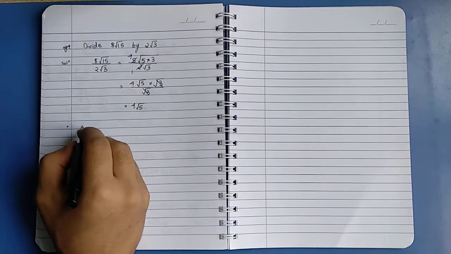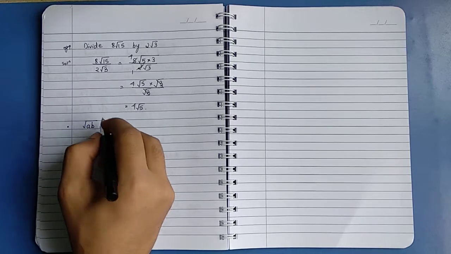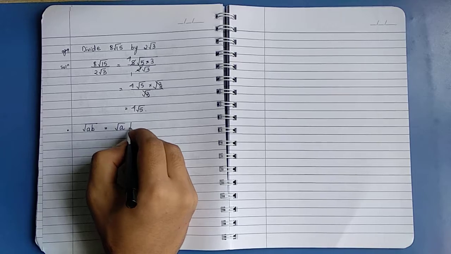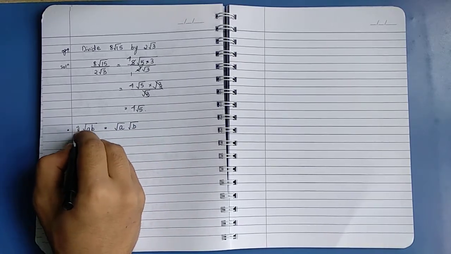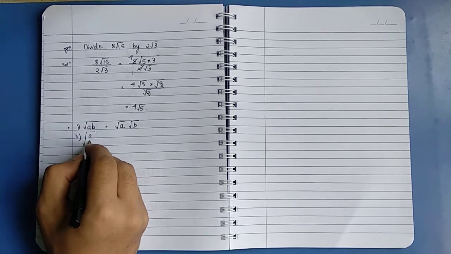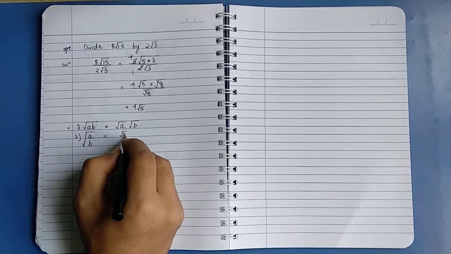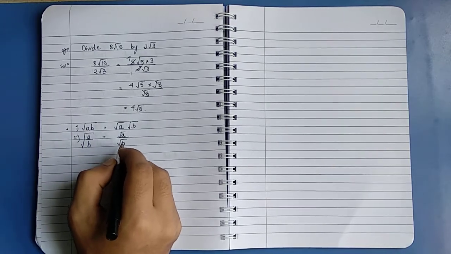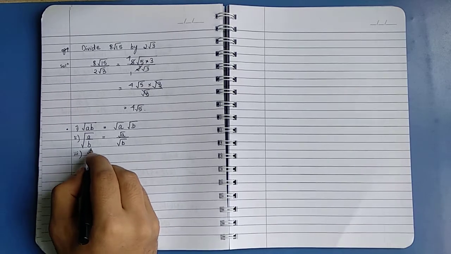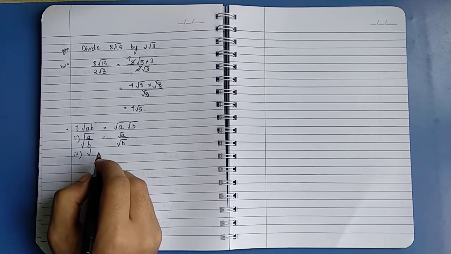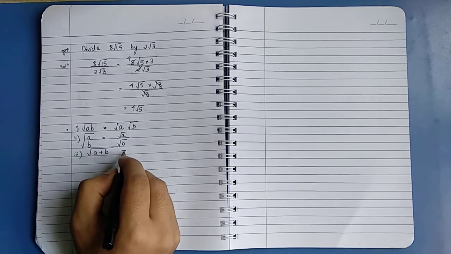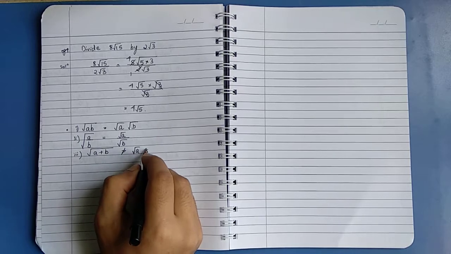Some basic things that you need to remember: first, root under of AB becomes root A into root B. Second, root under of A by B becomes root A by root B. Third, root under of A plus B is not equal to root A plus root B.